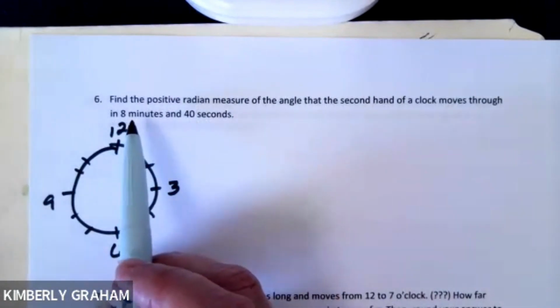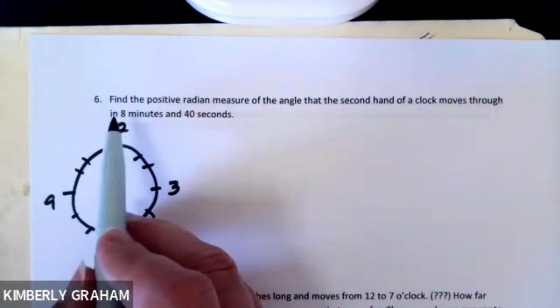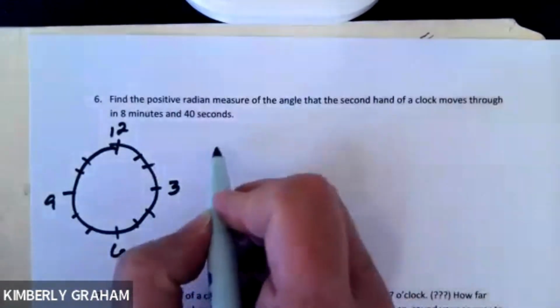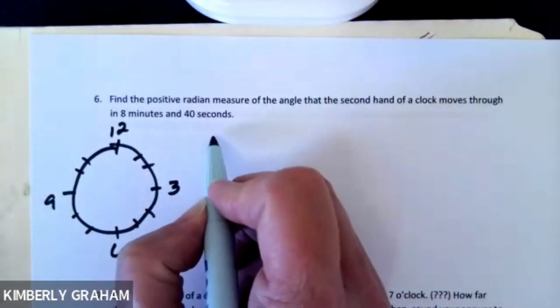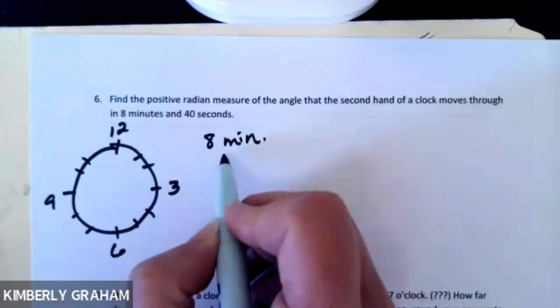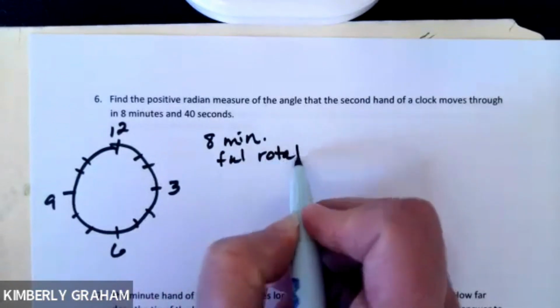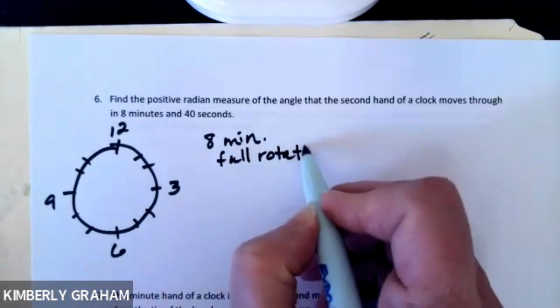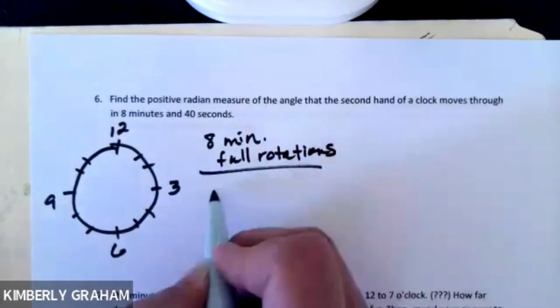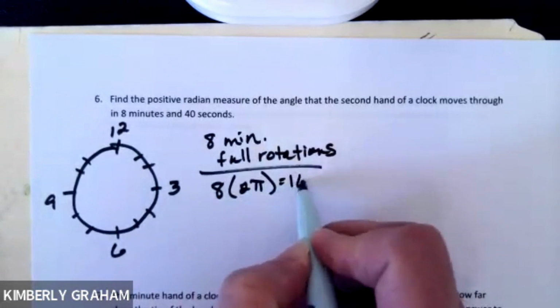So the second hand is going to go all the way around this clock 8 times. So for those 8 minutes, I have 8 full rotations. So I have 8 times 2 pi, which is 16 pi.